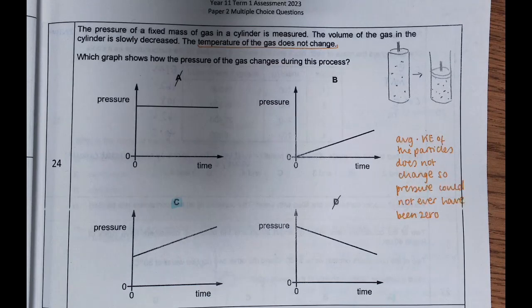Okay, so we know then that the pressure could never have been 0 to begin with, because the temperature originally is the same as the temperature afterwards, and you weren't at absolute 0, so therefore you weren't going to have 0 pressure. You had some average kinetic energy of the particles, so you would have some collisions. So because of that, you would never have no pressure, so B is a no.